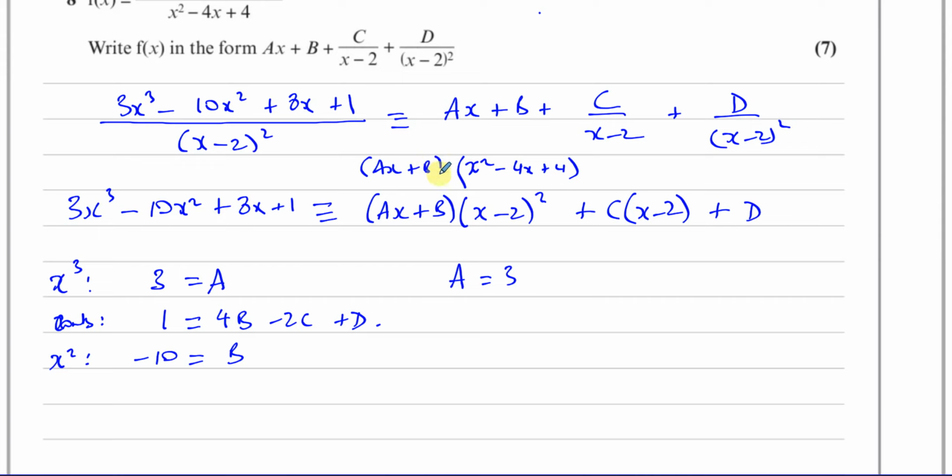You have to be a bit careful here: ax plus b, that will be x cubed, that will be the x squared. So it's going to be just these two.